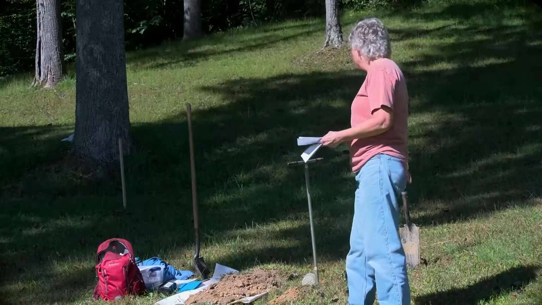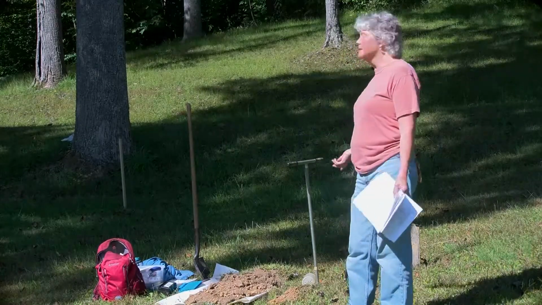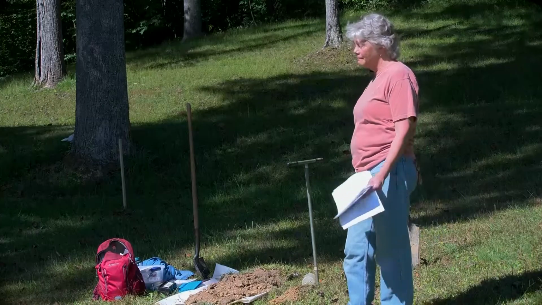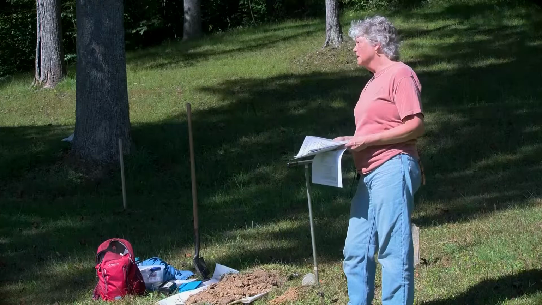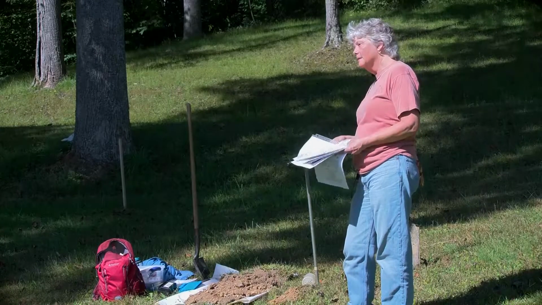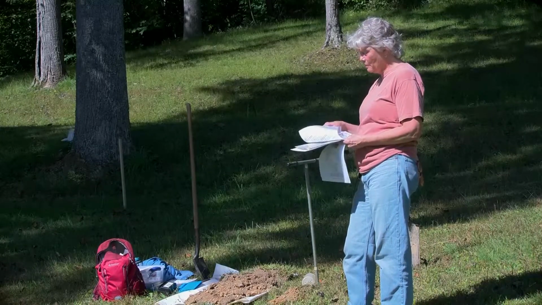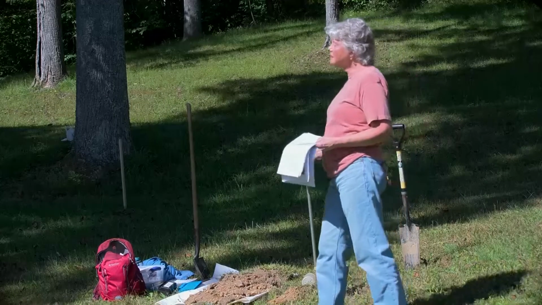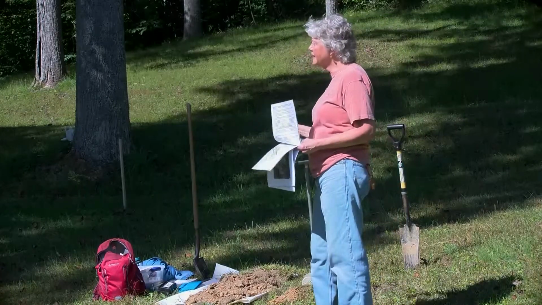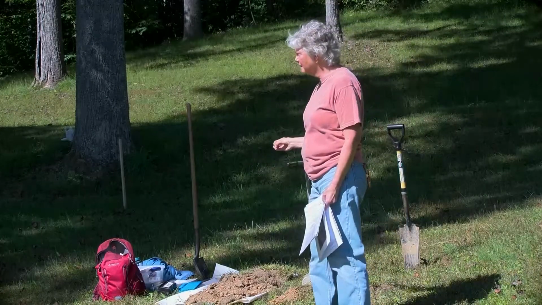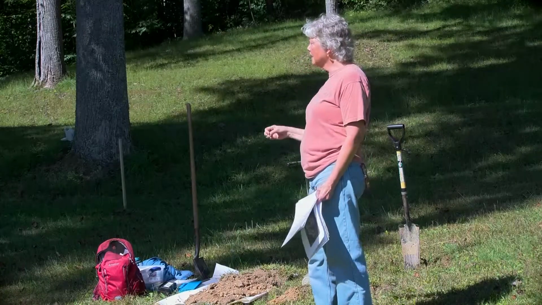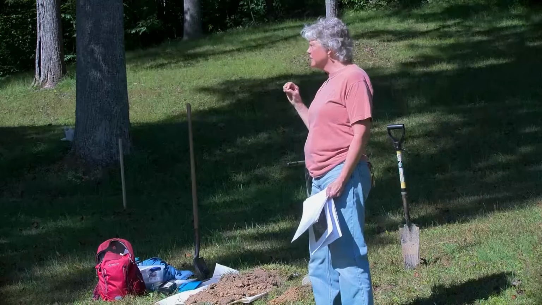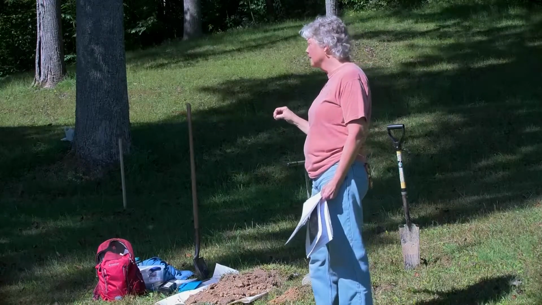All right, another thing we have to look at in the horizons is texture. And, okay, this is important. Could be on a test, I would think. This is my opinion. Texture is defined by the percentage of sand, silt, and clay. That's all. They're not counting the rocks, they're not counting the organic matter. It's the percent of sand, silt, and clay.